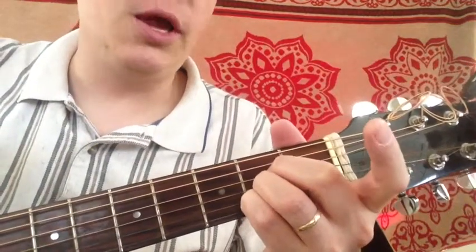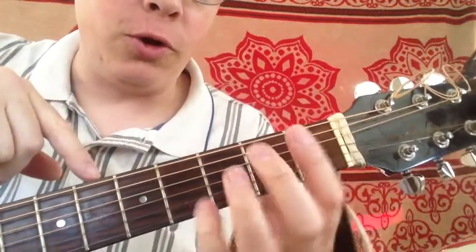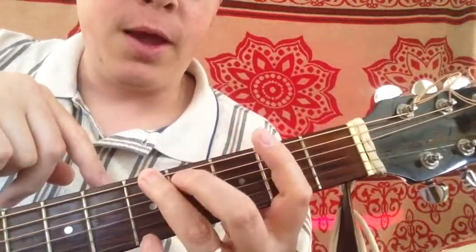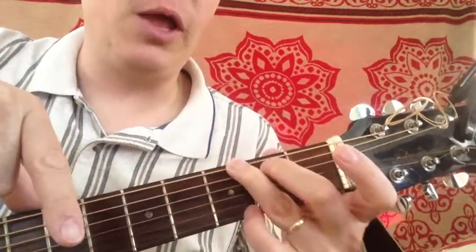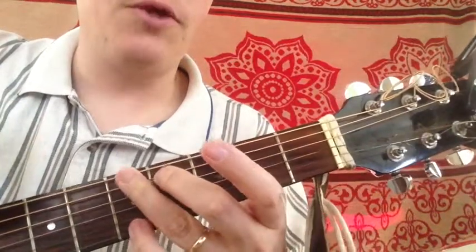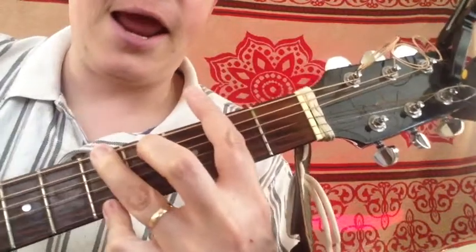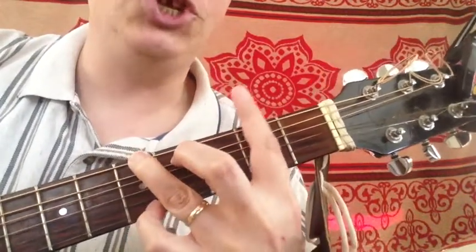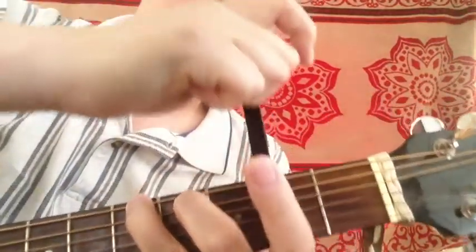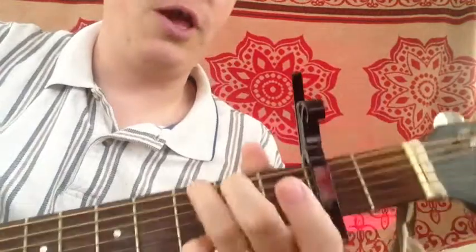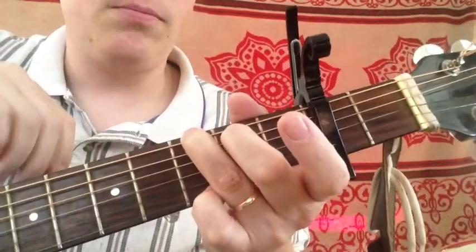If we were so inclined to move this up the neck, but remember, we're only in A chords, we would bar here and we'd place our fingers in G form. So like we're making a G chord, but if we take it up here to the 5th fret, we're making an A chord in G form. And we can also use our capo to help us with the transition.